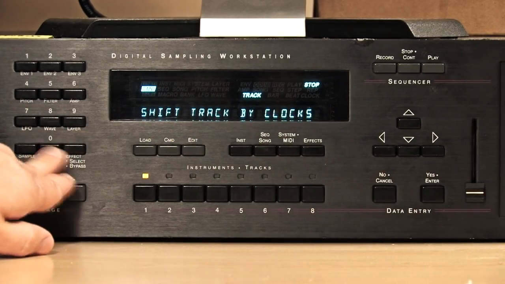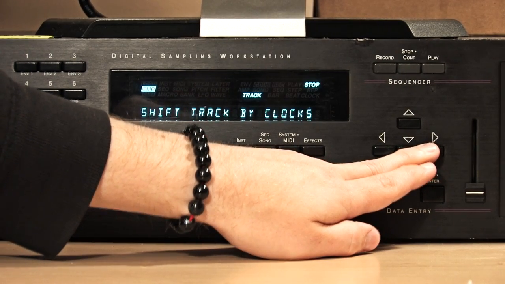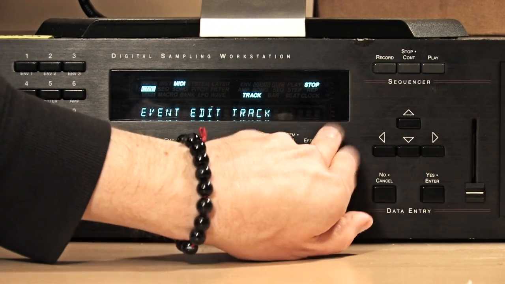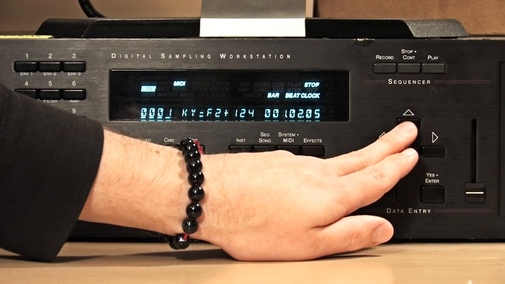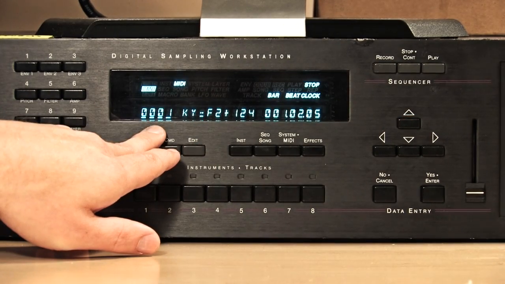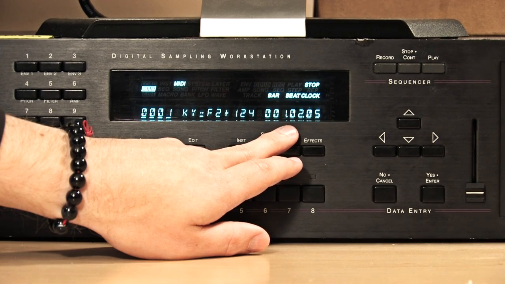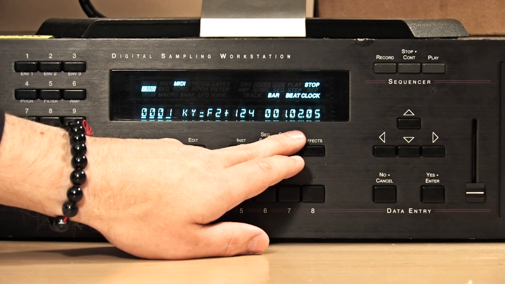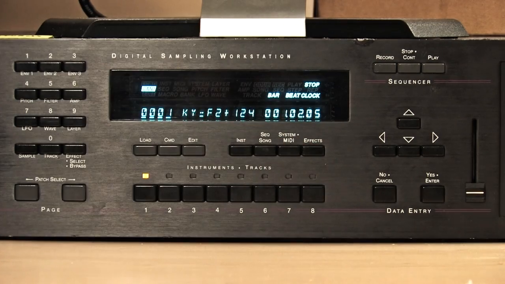Go Command track, edit event. We'll go through. Event 1 is now on beat 2. So we were at 71. We added 30 to that. But now we're on beat 2, clock 5. There are 96 clock events per beat.